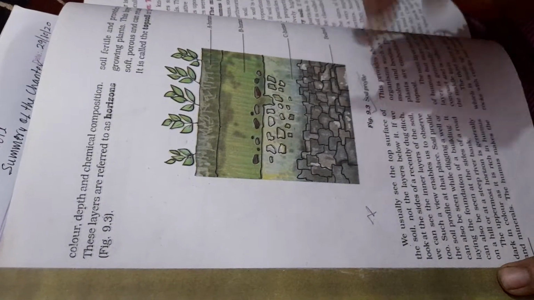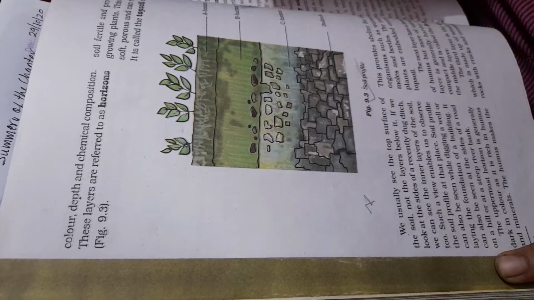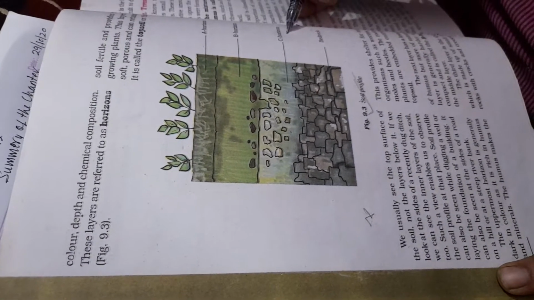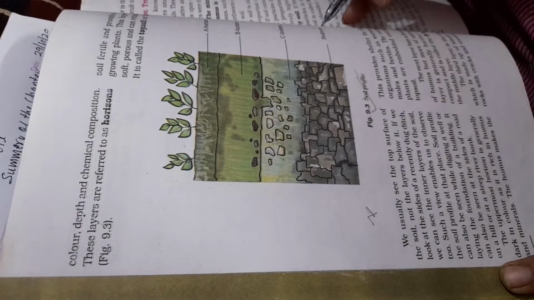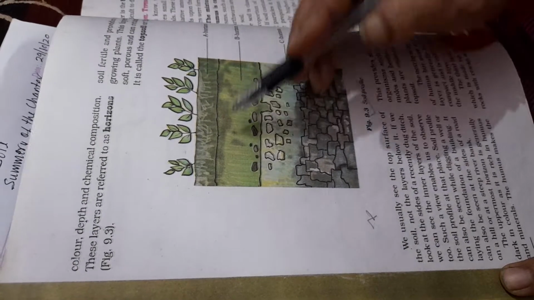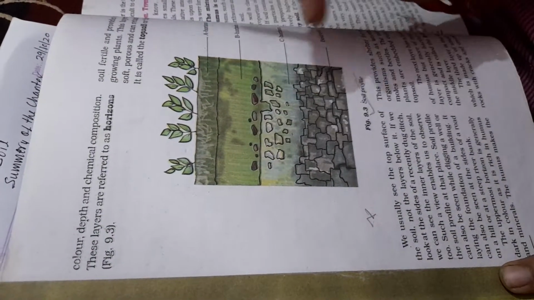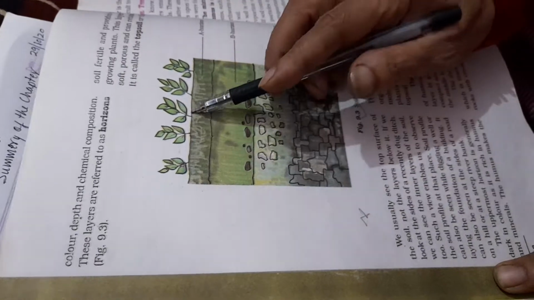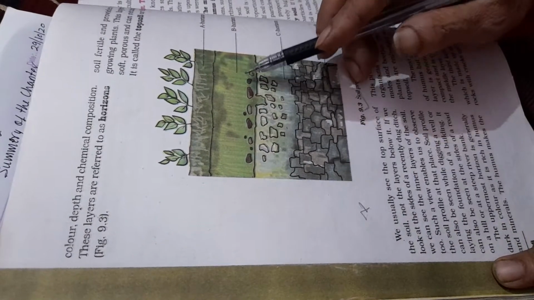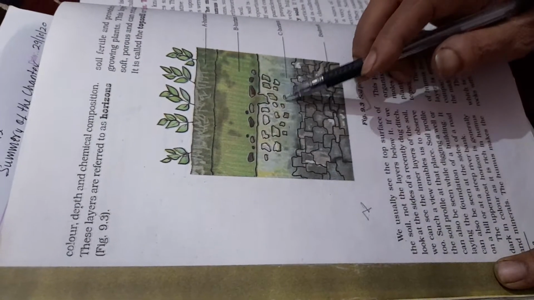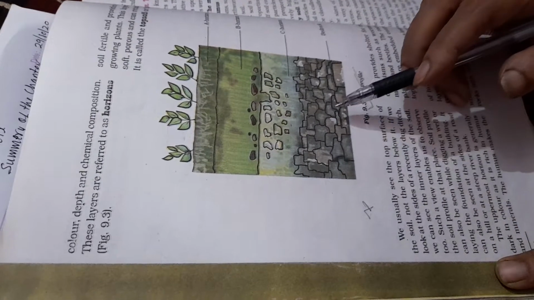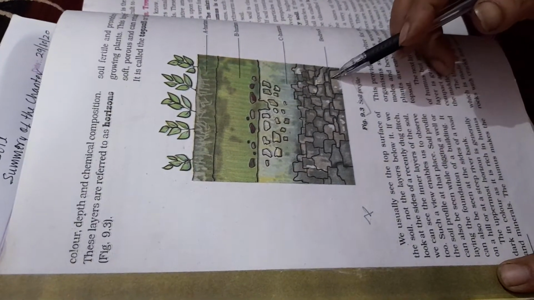This diagram is divided into three parts: A horizon, B horizon, C horizon, and the last one is bedrock. In this diagram you see this is the A horizon and the B horizon, this is the C horizon, and the last one is bedrock.